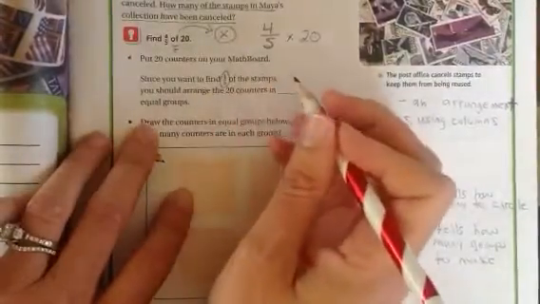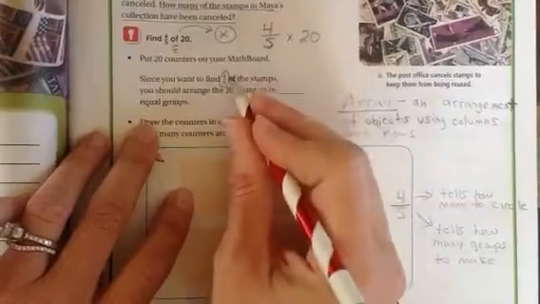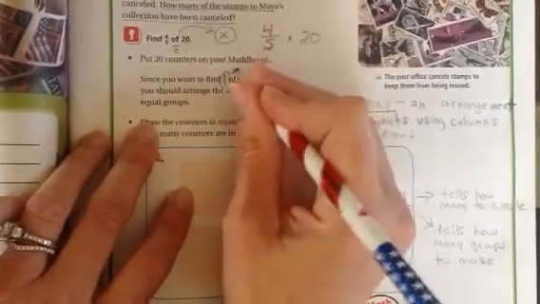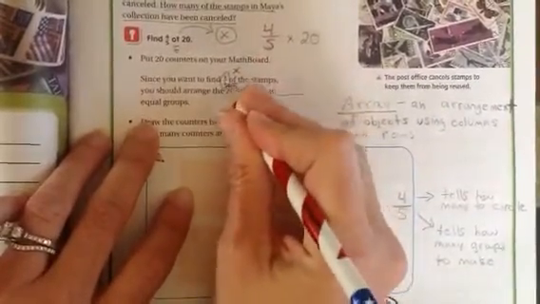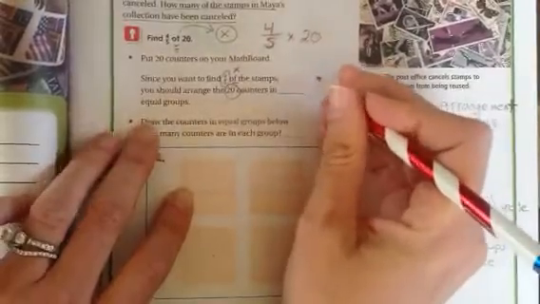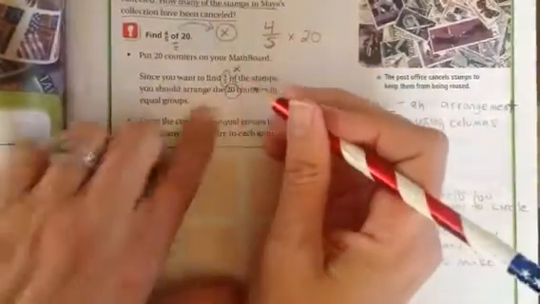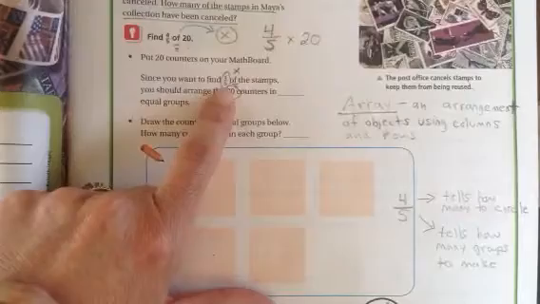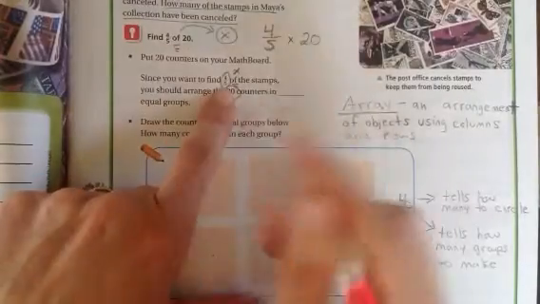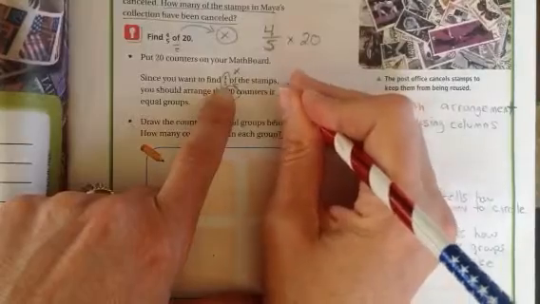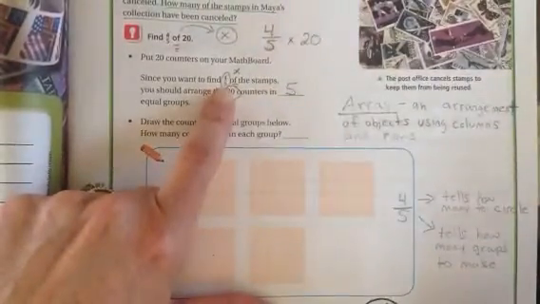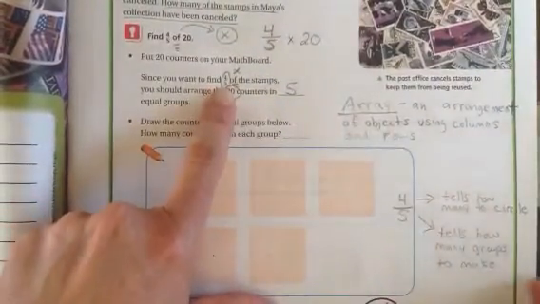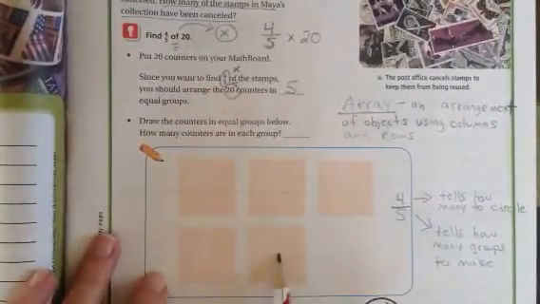So we want 4/5 of, there's that word of again, the 20. So we want to look at our denominator. Our denominator is going to tell us how many groups we're going to make, which is going to be 5. Okay? So we're looking at our denominator. We're going to make 5 groups, which is why they have 5 groups set up for us down here.